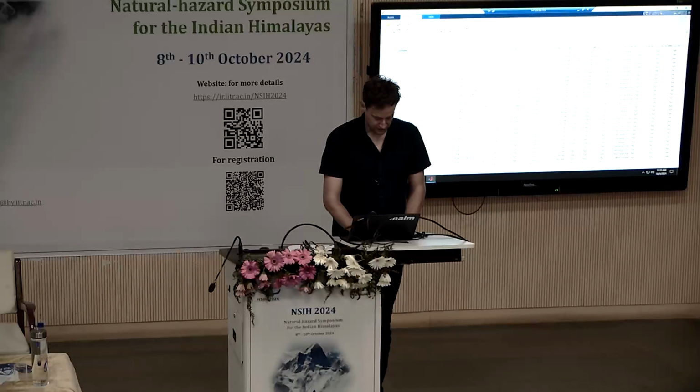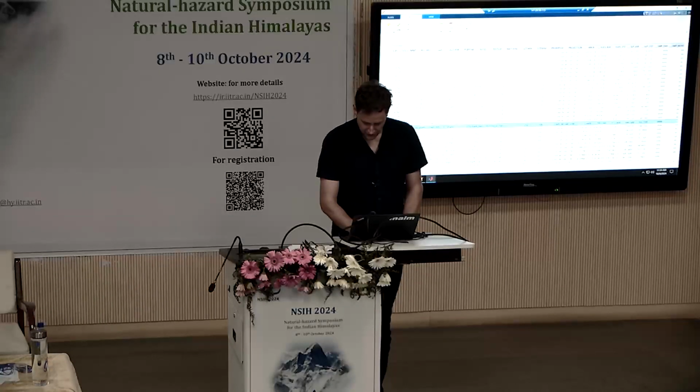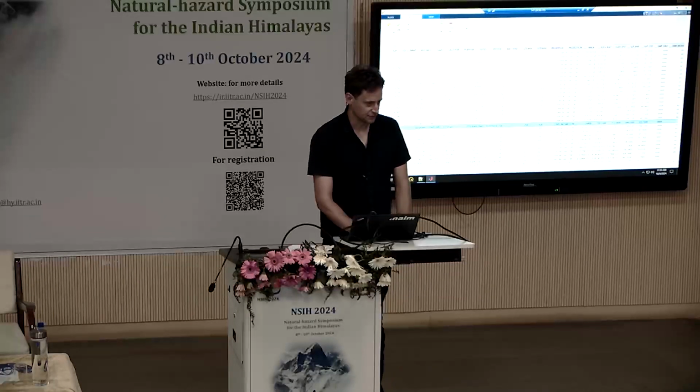So the 19th is this one, and let's see where we have our area stored. I don't find the area. Here it is. You see, all the other basins have much larger sizes, except that one. That is really small. So let's kick it out.